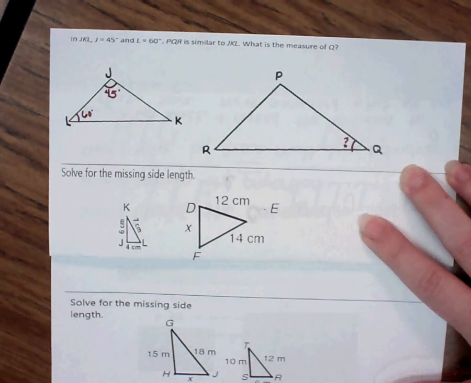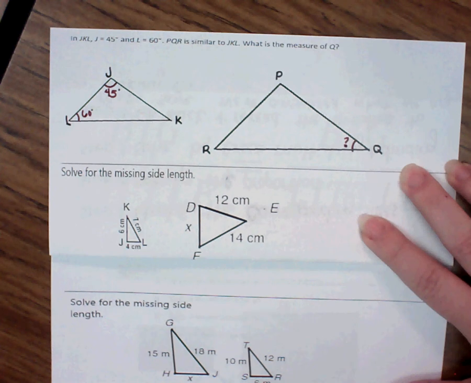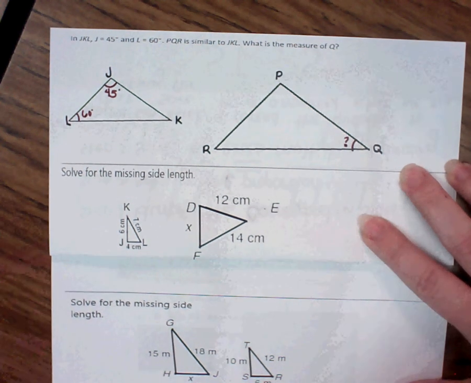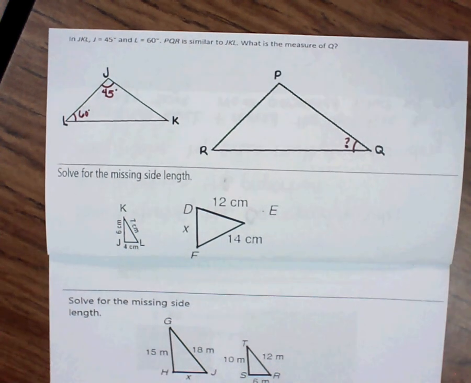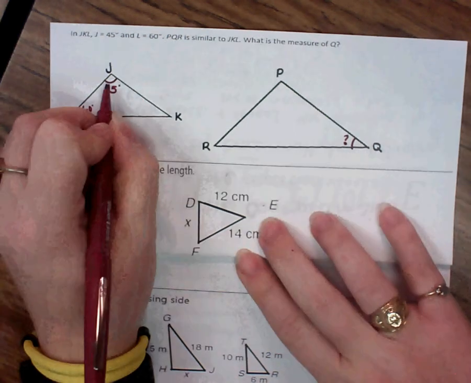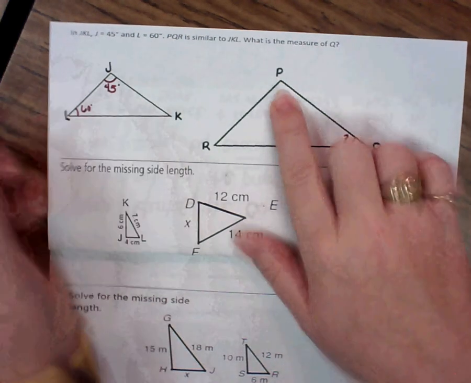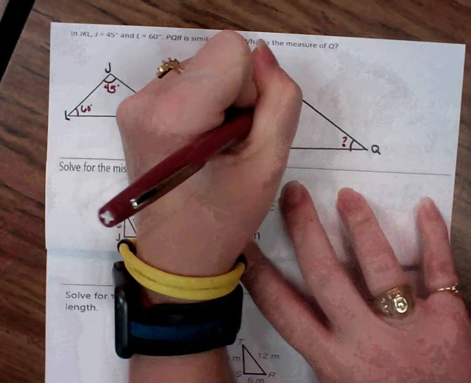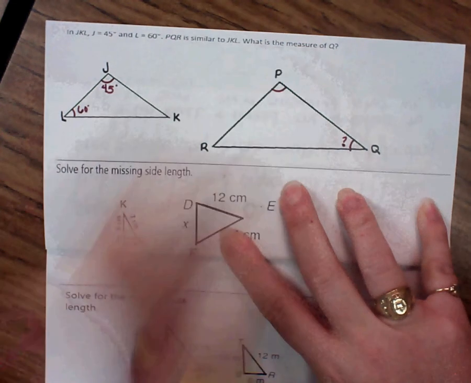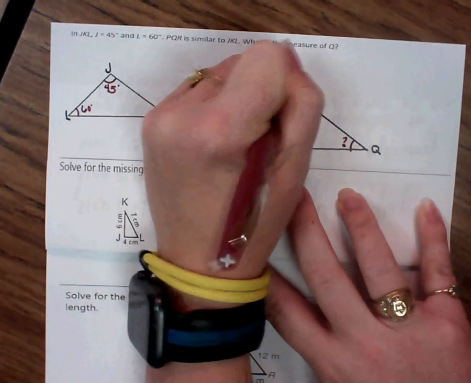Well, if our triangles are similar, because the angles are corresponding, we need to make sure that we're identifying those corresponding angles. So angle J is in the same position, because they're not rotated, as angle P, which means P is 45 degrees.